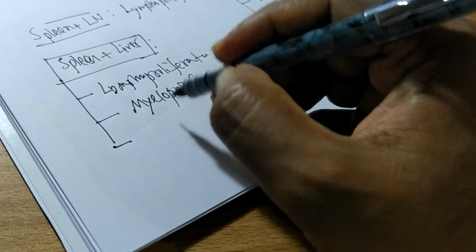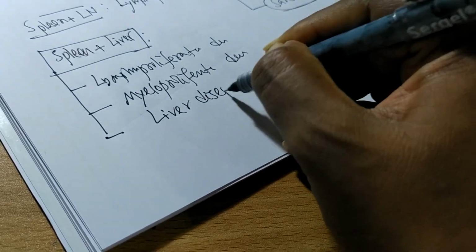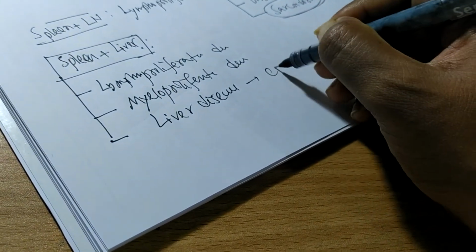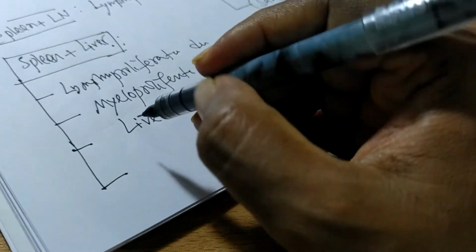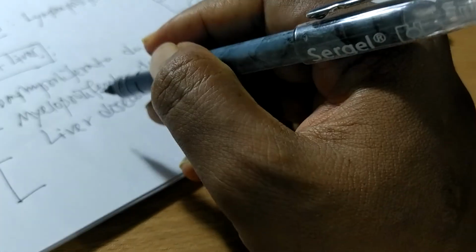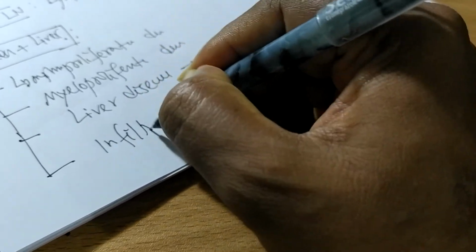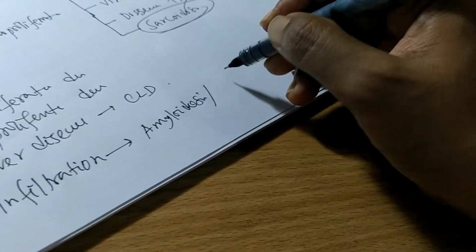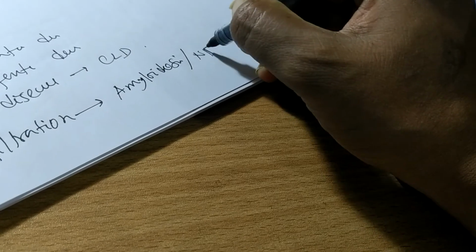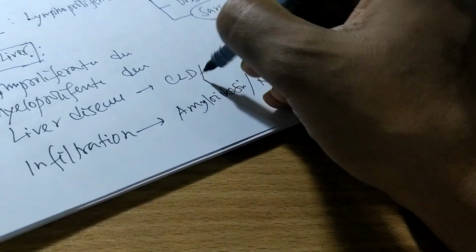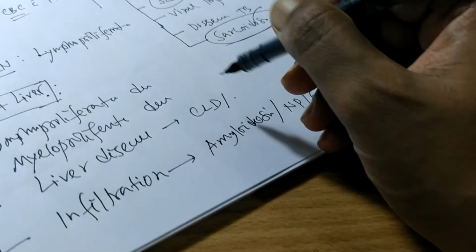Number three, it may be liver disease. In liver disease, the liver is enlarged, and secondary to the liver disease, the spleen is enlarged, like CLD. Okay. And number four, a pathological process which results in splenomegaly and hepatomegaly, that is infiltration. The most important example of infiltration is amyloidosis. It may be a storage disease like Niemann-Pick disease or Gaucher's disease. Okay, and liver disease means here not only CLD, it may be Budd-Chiari syndrome.